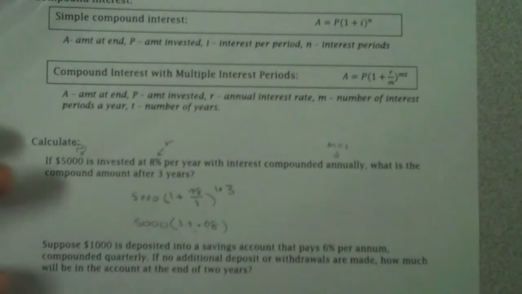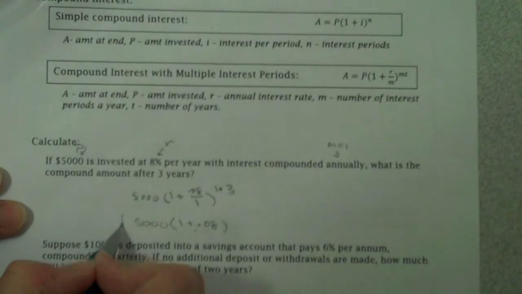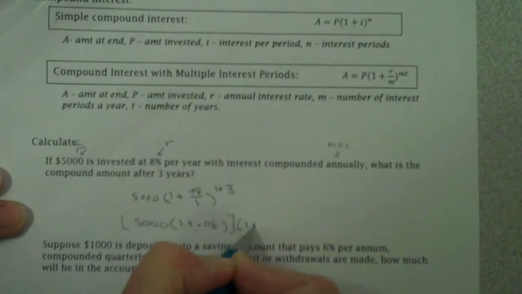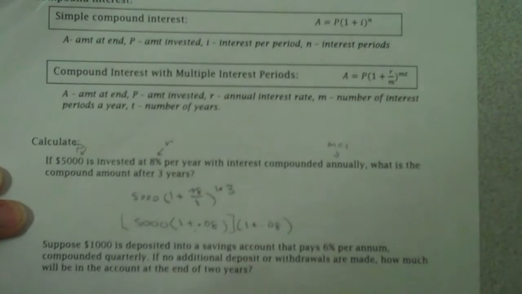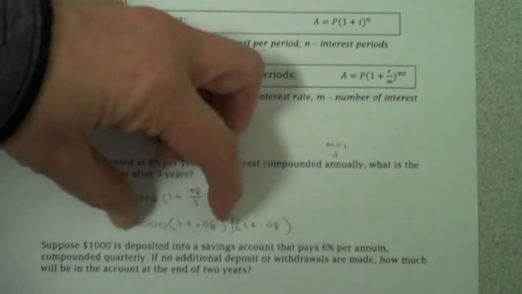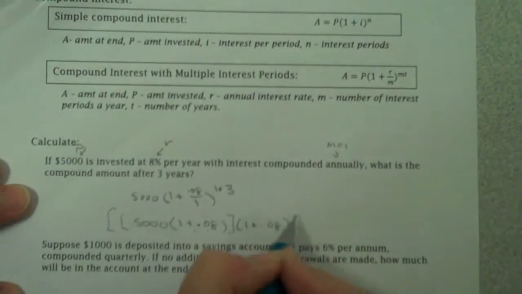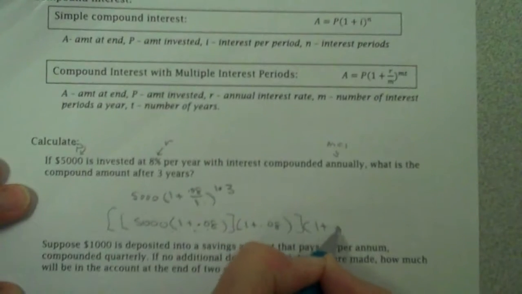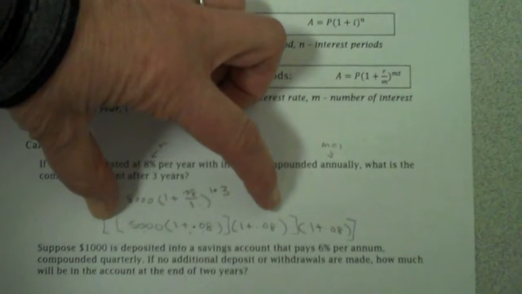And then you do that again. So this is after the first year. You're going to do that again. Take that amount of money. You'll have that amount of money, and you'll have 8% more. And then you'll do that one more time for the 3rd year. This will be your new amount of money for the 3rd year going into it.